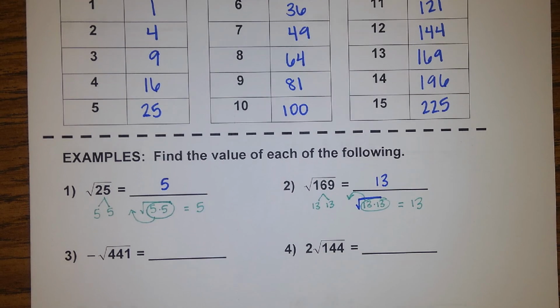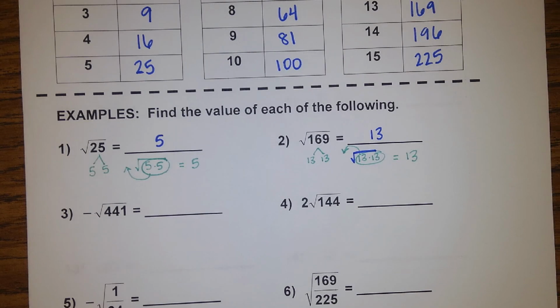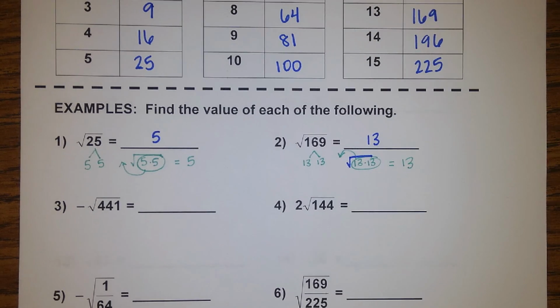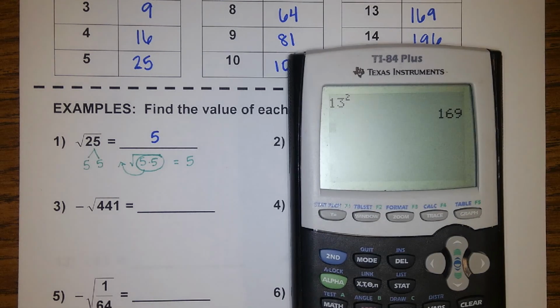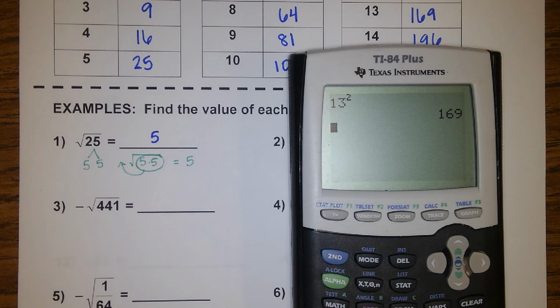All right, so we're going to go ahead and move on to number 3. Number 3 is going to be a little bit different than 1 and 2 because it has a negative outside of the radical as its coefficient. Now here's the deal. I don't necessarily know this off the top of my head, but we can work with it on the calculator, right? You can use the square root button.